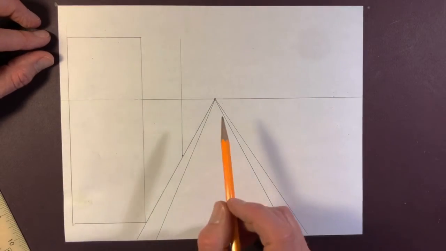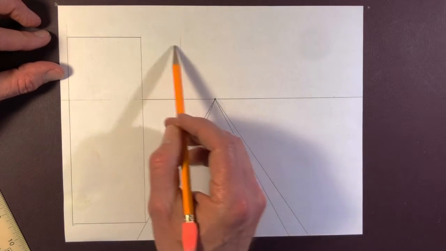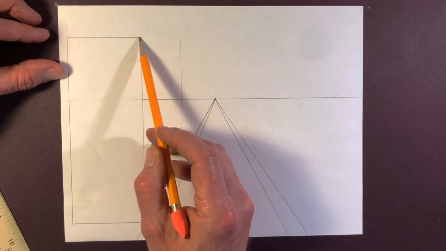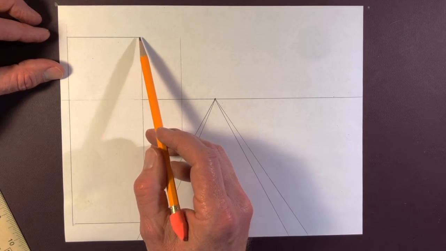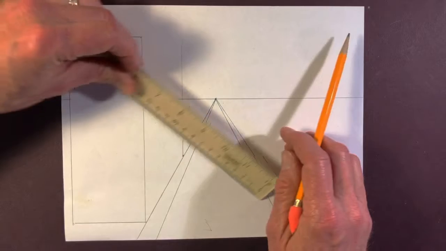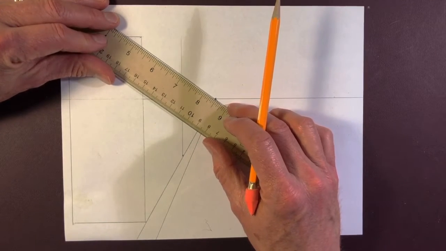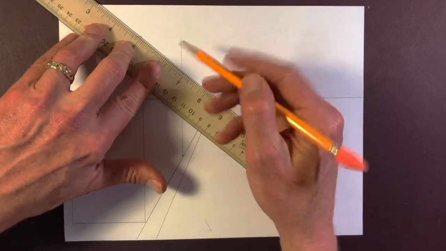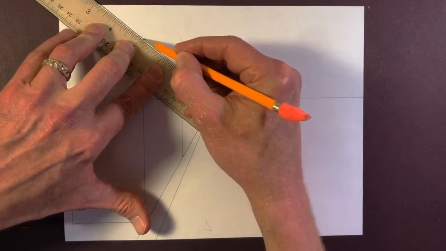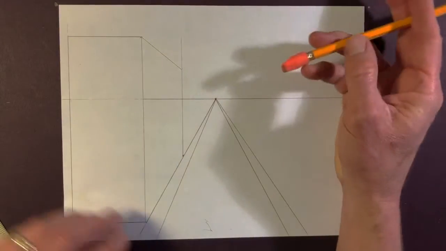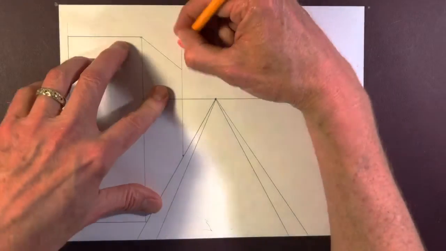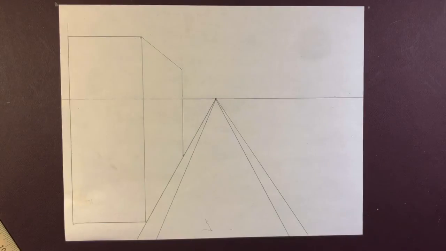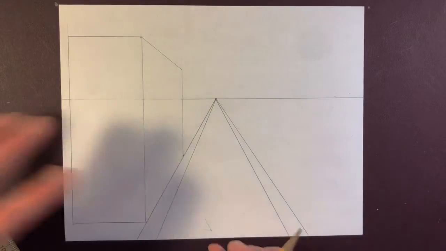So how do I figure out how to draw this line back here? The simple answer is, here's the front point of the building right here. I just draw a line from our vanishing point there to the top of the building to this line. There we go. Now I'm going to clean it up.